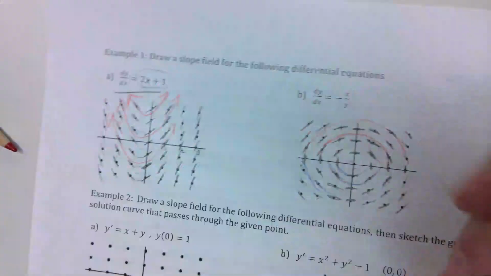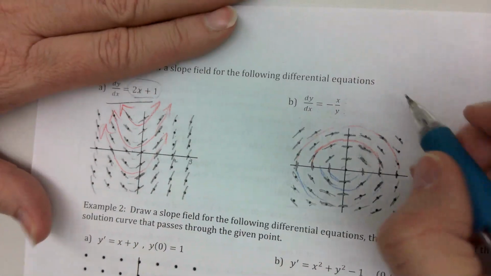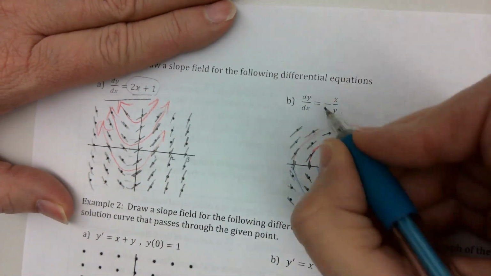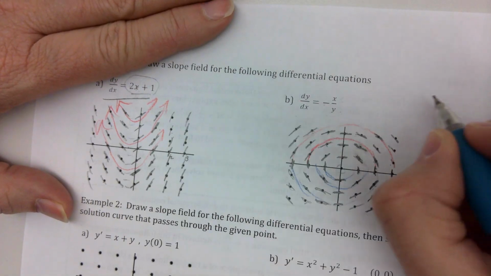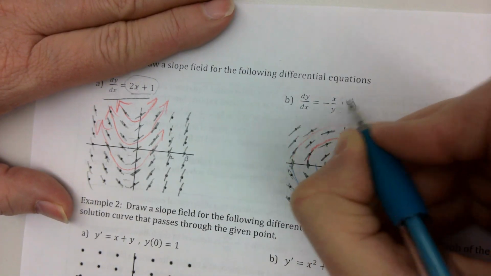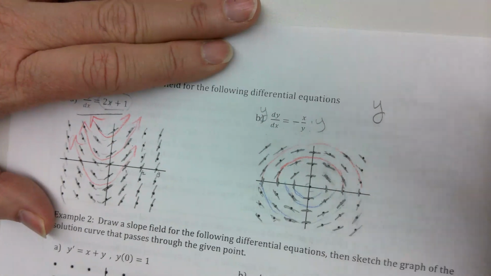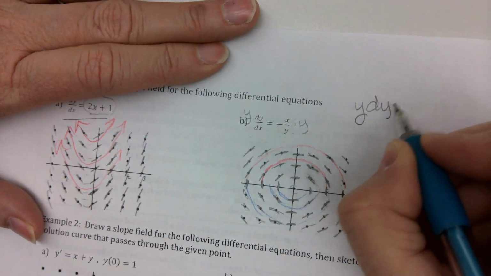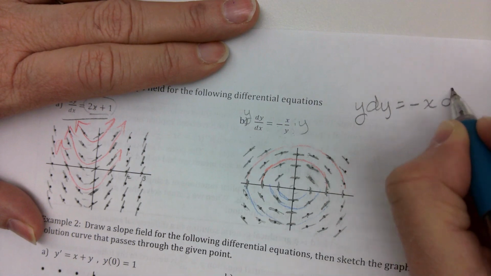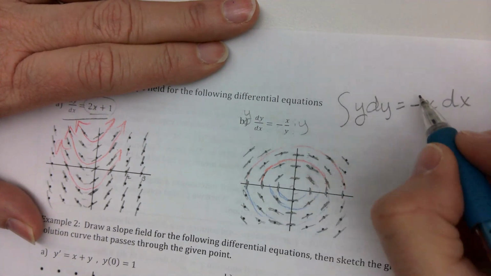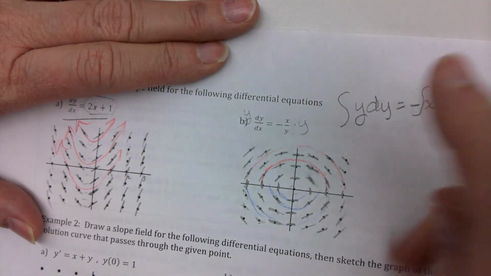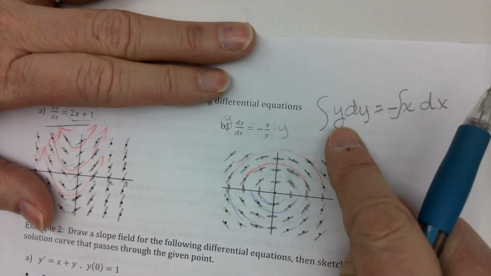Guys, this one turns out to still be separable if I multiply by a dx and multiply by a y on both sides. Somebody tell me what that actually looks like. y dy equal to negative x dx. And guys, we've never looked at a problem like this, but we actually can solve this.